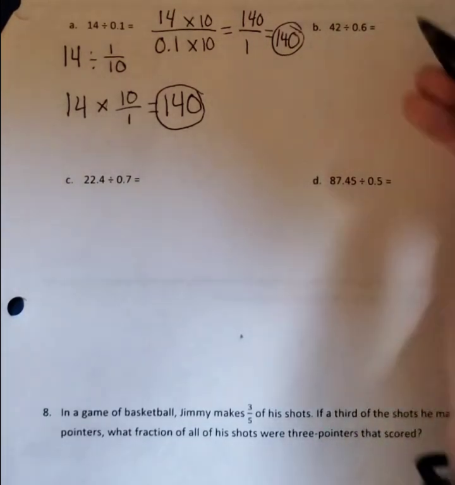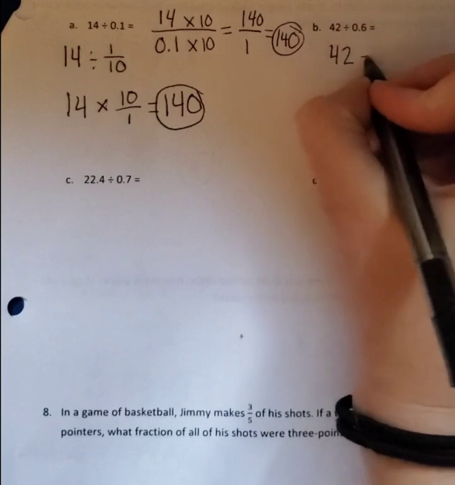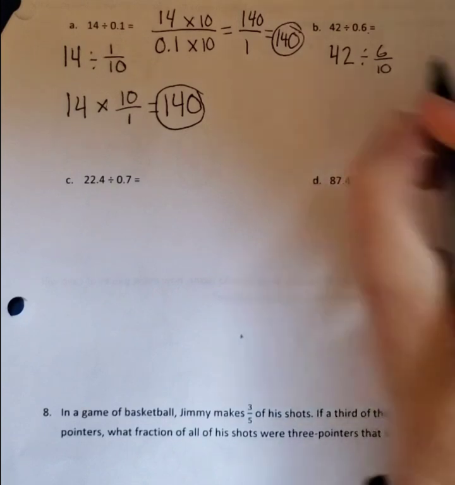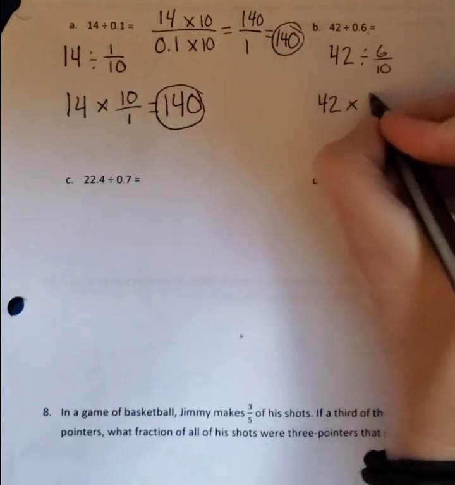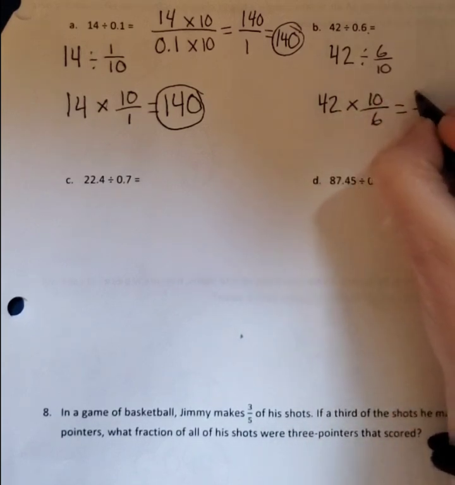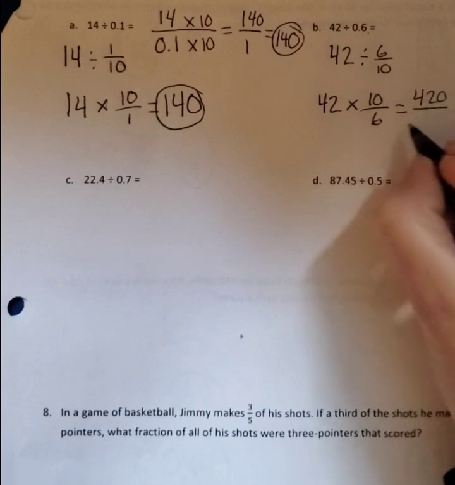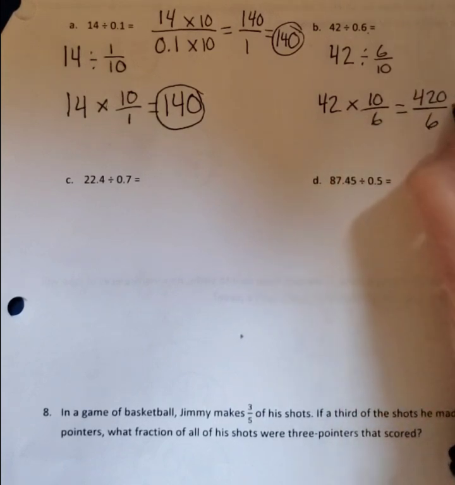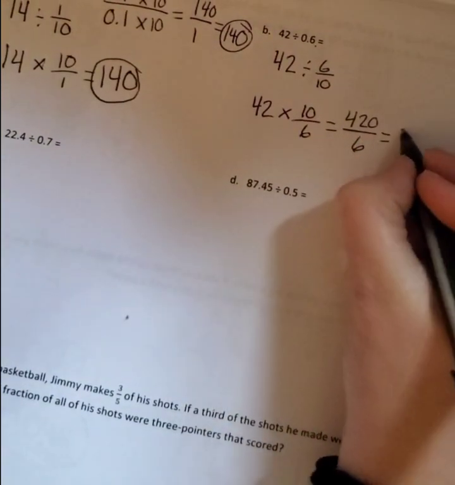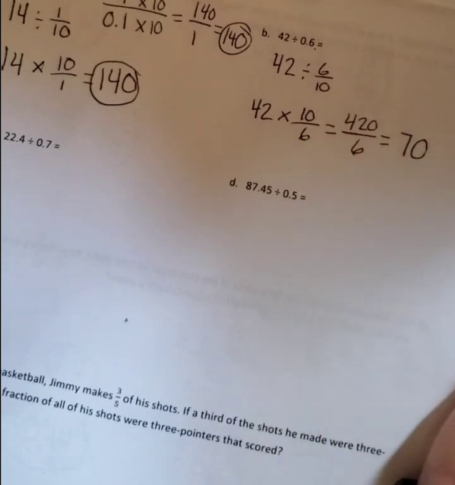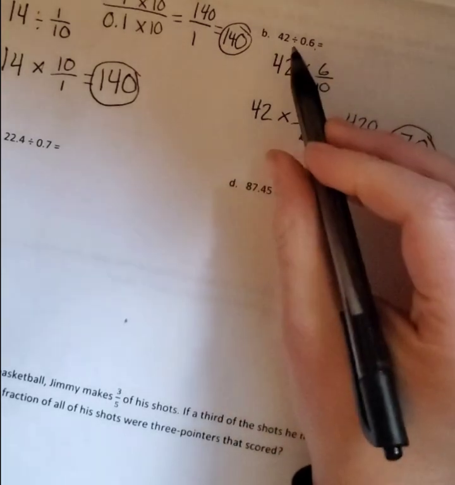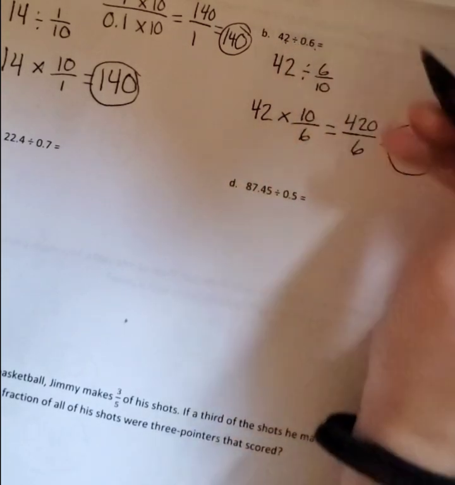For B, same thing. You could keep it as 42 divided by 6/10, so you could make it 6/10. And do KFC, 42 times 10 over 6, which would equal 42 times 10 is 420. And then 6 as our denominator. And then you would divide that. 6 goes into 42 7 times, and you have a 0 on the end for 70. So that should be our product, or our answer. Or you could do 4.2.